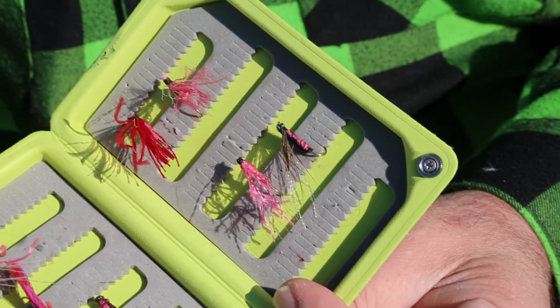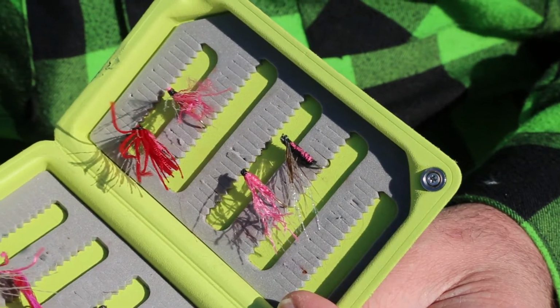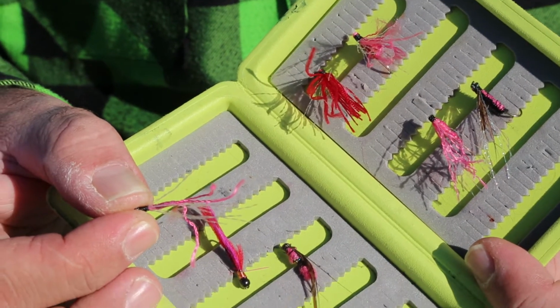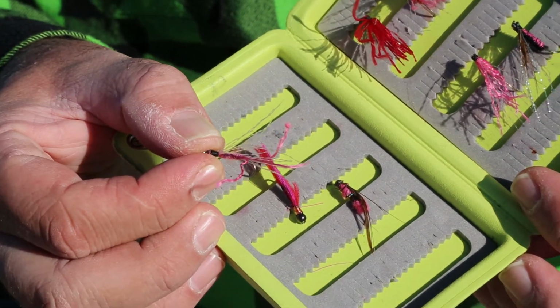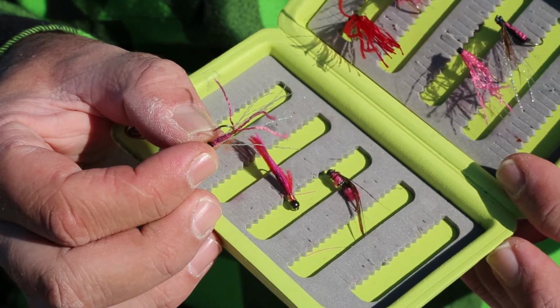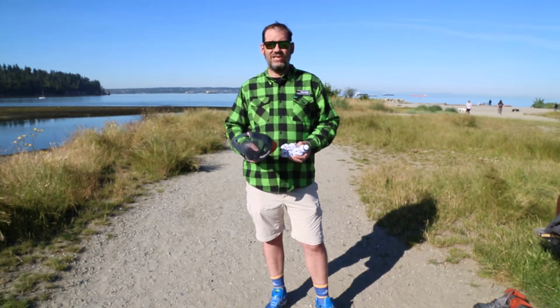So all the flies in this box over here were tied by myself and my wife. There's nothing better than catching a fish on your own tied fly. Now these aren't the prettiest flies in the world, but I'm pretty confident that they will be catching something along the way.